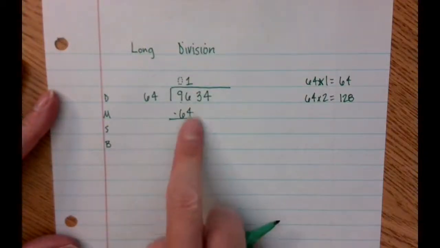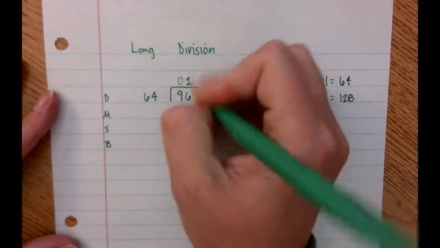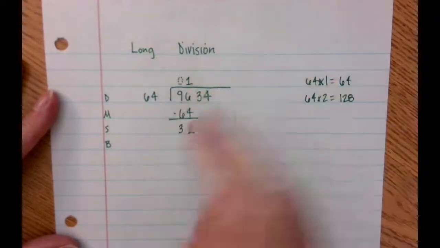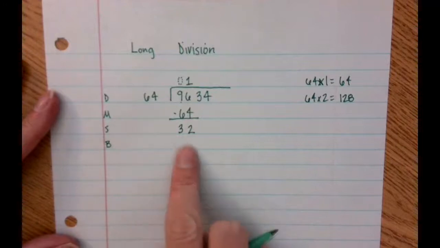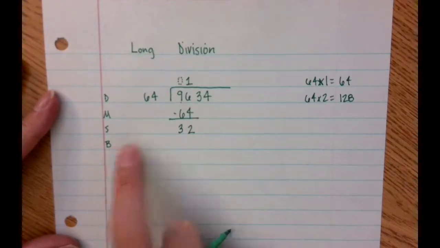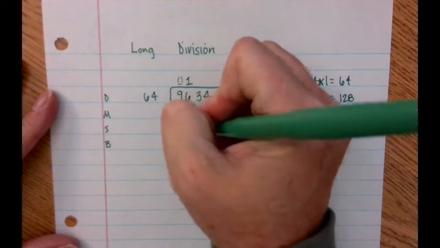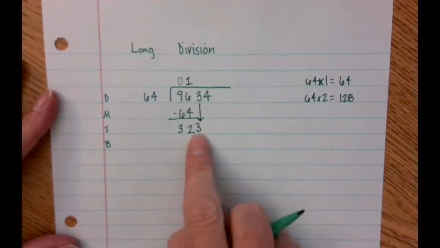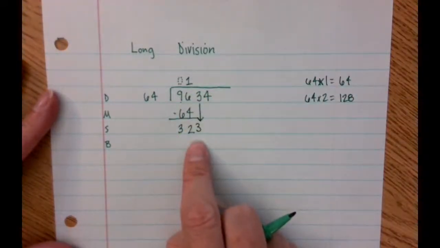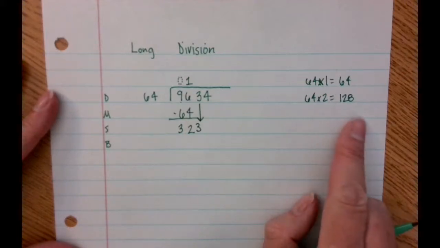And now I'm at the part where I'm ready to subtract. So 6 minus 4 is 2. 9 minus 6 is 3. Now I see that 64 is definitely greater than 32, but I still need to do my last step here, which is bring down. This means I'm going to bring my 3 down, and my 32 is now 323. So I see that I've got my multiple started here.